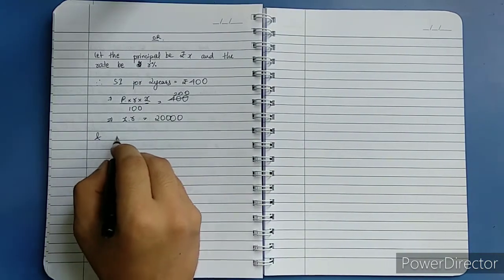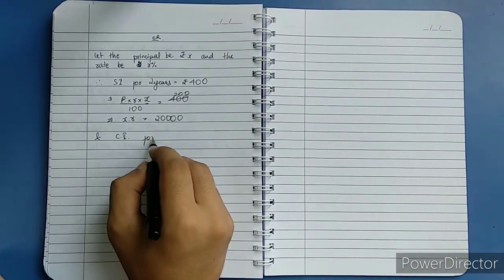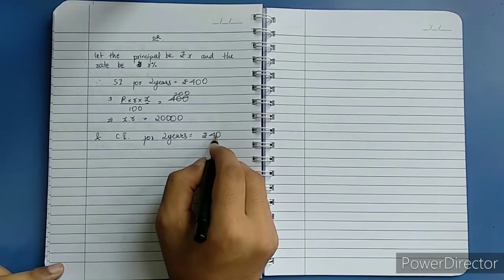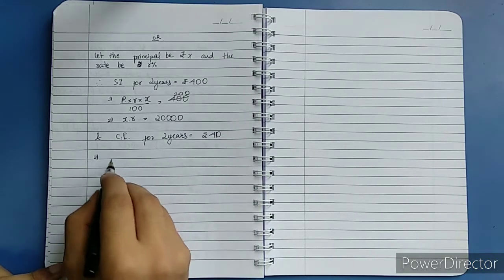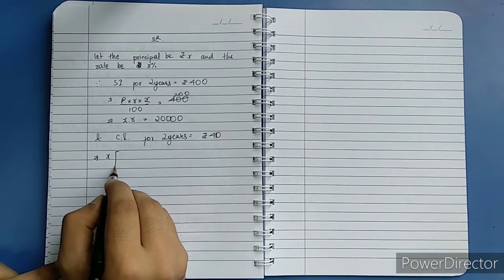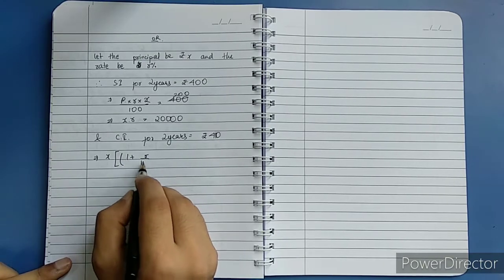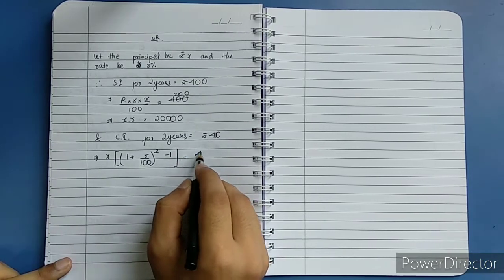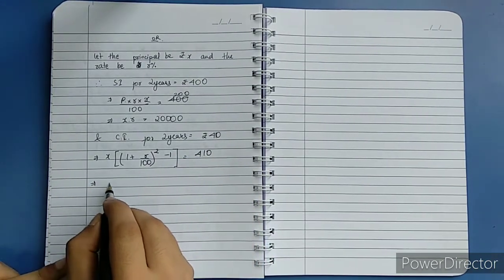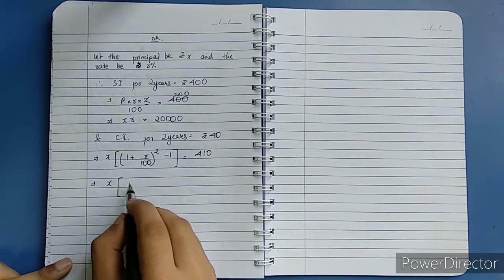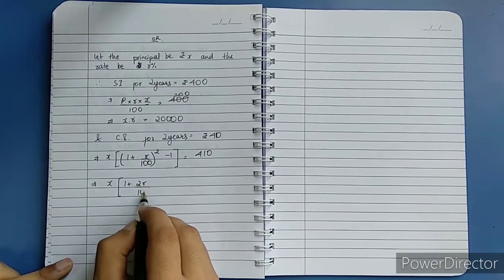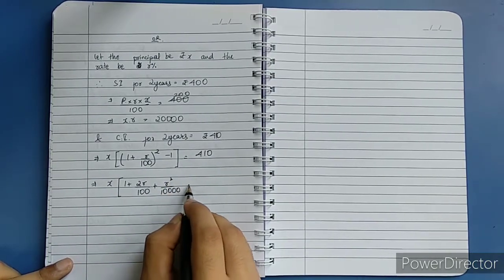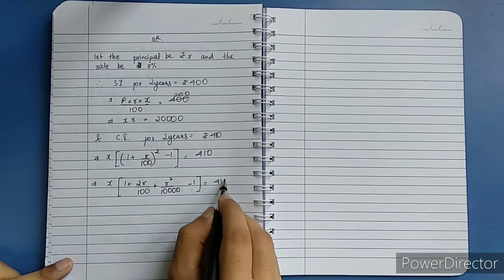And compound interest for 2 years is equal to rupees 410, which implies compound interest, the formula is P into 1 plus R by 100 whole to the power n, that is 2, minus 1, is equal to 410, which implies X, and here we have 1 plus 2R by 100 plus R square by 10000 minus 1 is equal to 410.